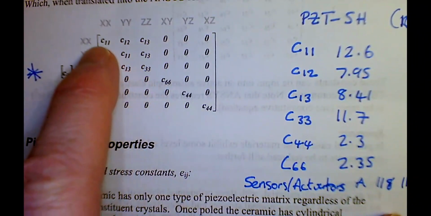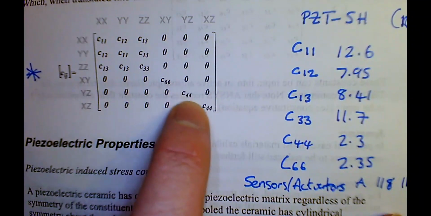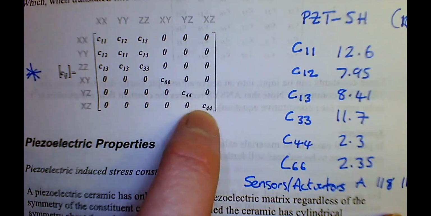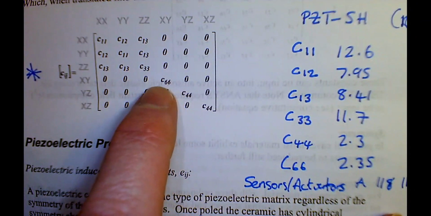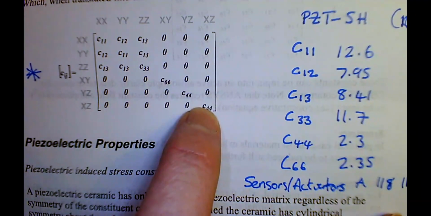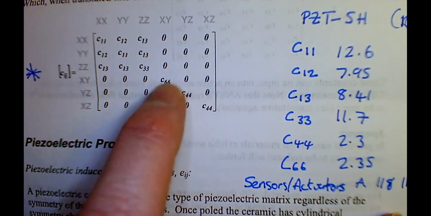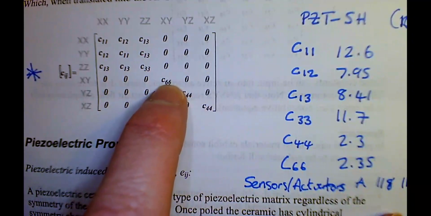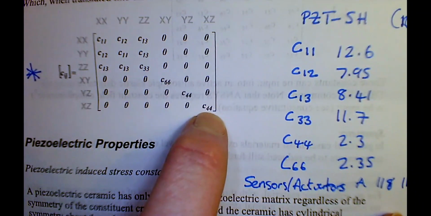And there's a symmetry element, so X and Y are the same, so you can see that C11 is the same as C22, for example, and there's also a symmetry with the shear coefficients C44 and C55. There's a slight issue with Ansys in that C66 and C44 are in the wrong positions, so you have to make sure that C66 goes in C44 in the matrix and that C44 goes in C66.